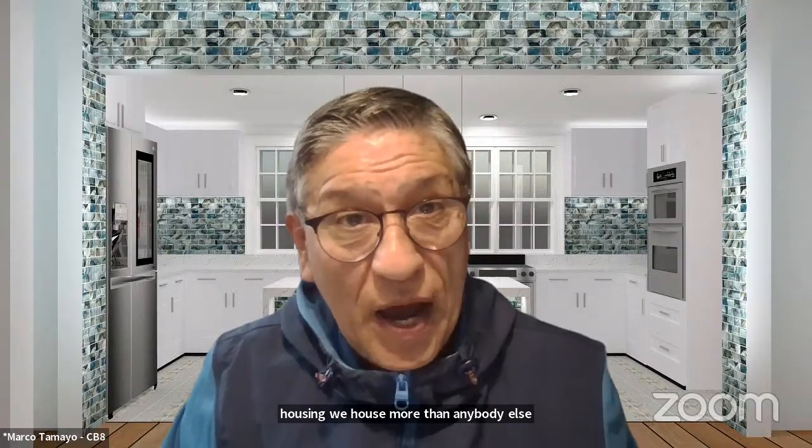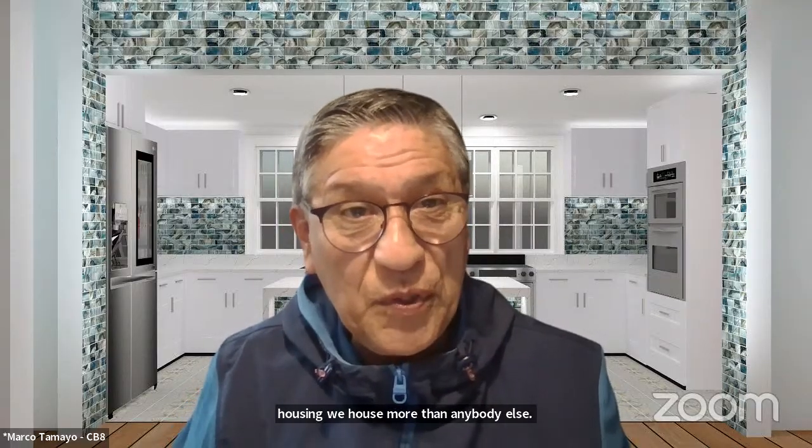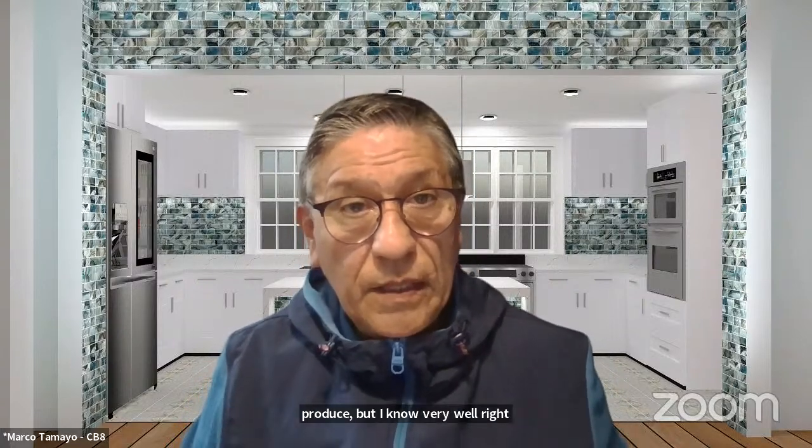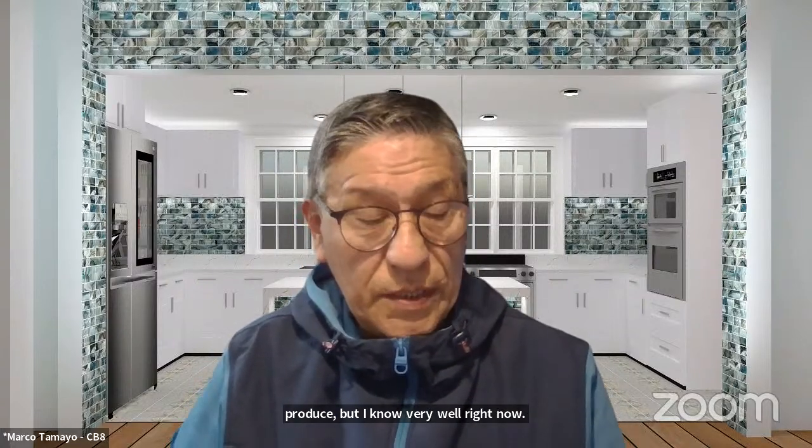I don't know what kind of housing we produce, but I know very well the issue is $636 in our community, compared with the NYU cost of land, which is $32.